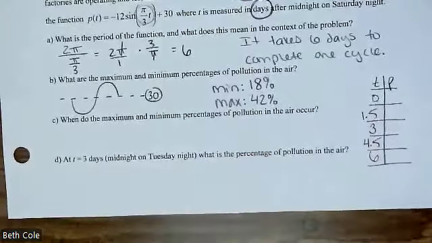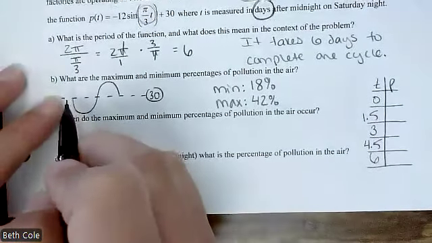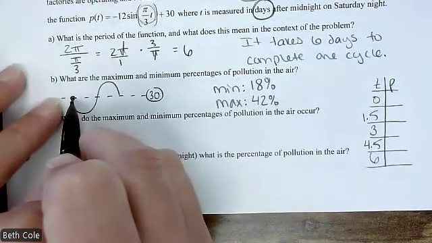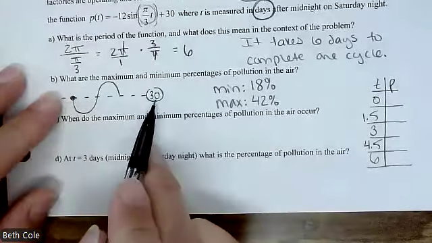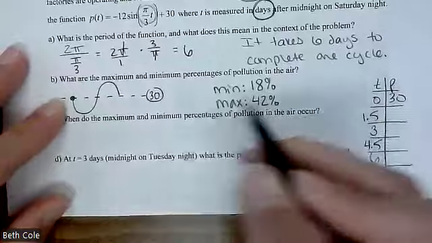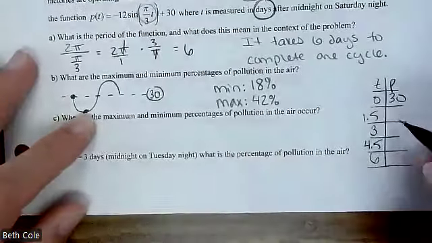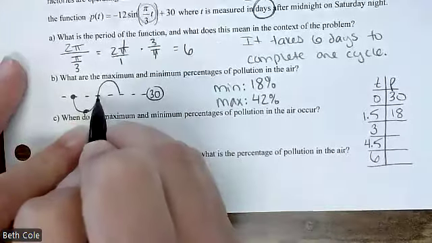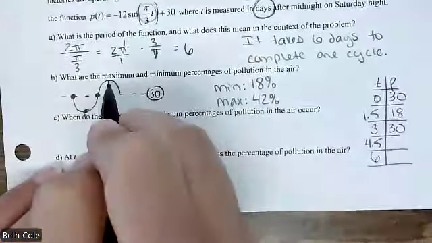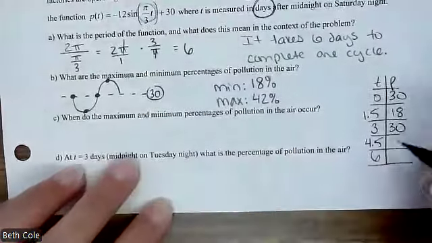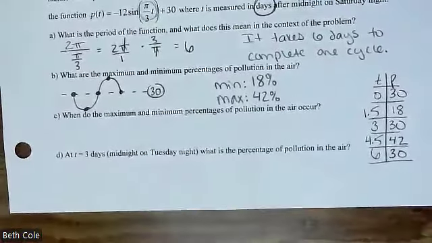Good job. But it actually doesn't matter what those say because we have all of our answers right here. Where do we start? 30. And then it goes down to what we say the minimum was? 18. And then back to the center line, 30. And then up to the maximum, which is 42, and then back to 30.